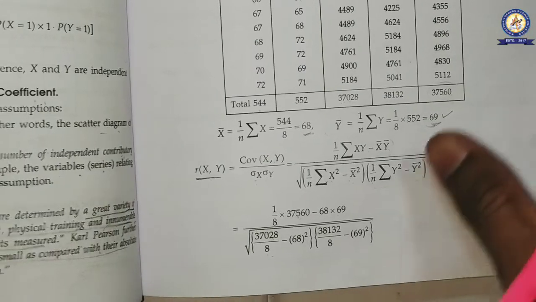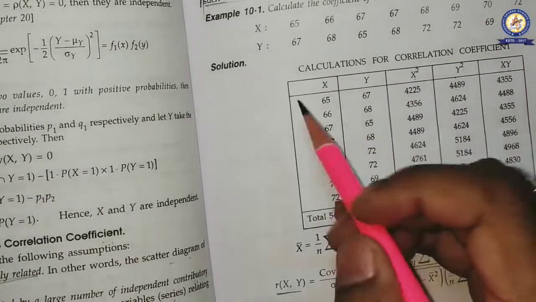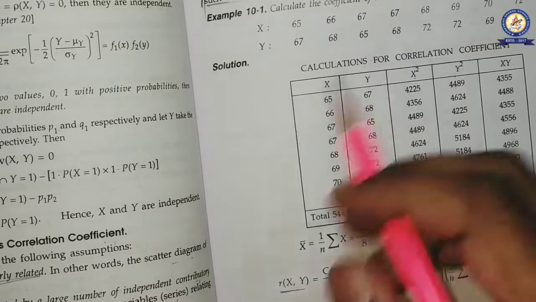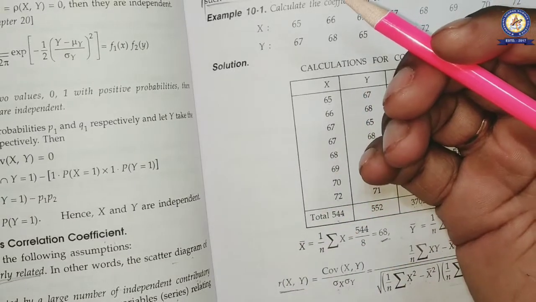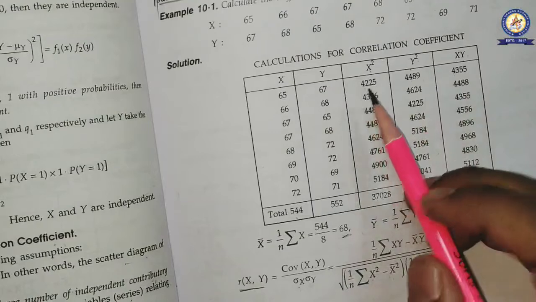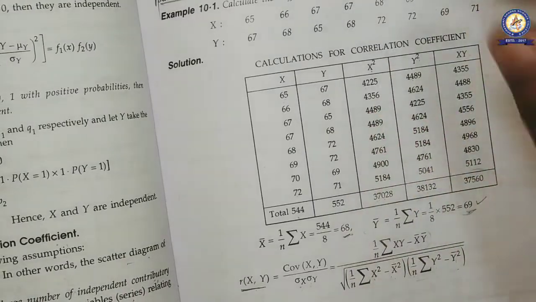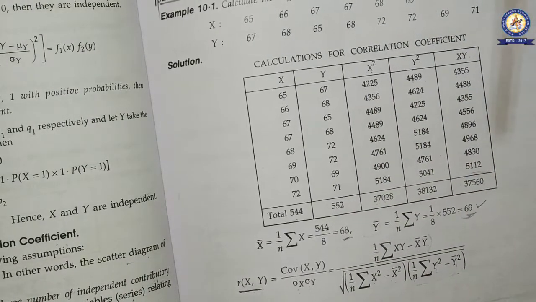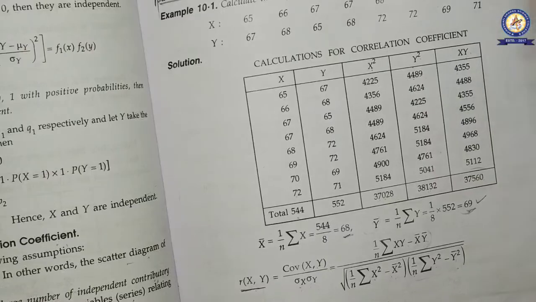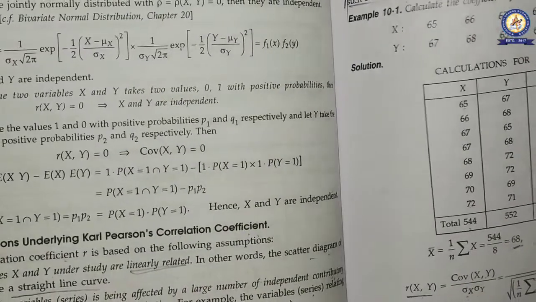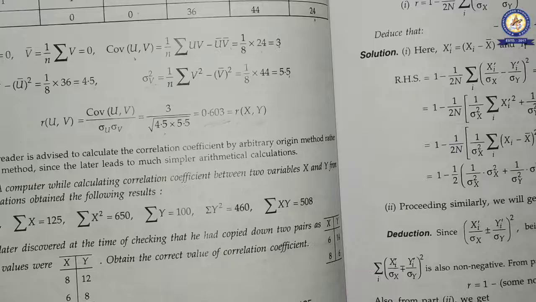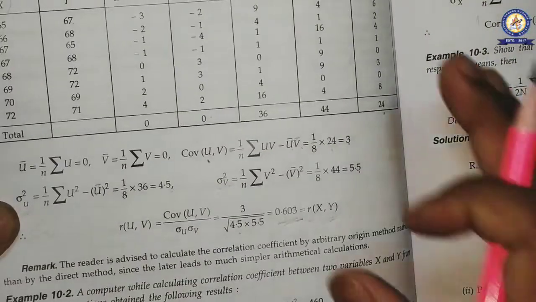So an easier method is that we convert x and y by changing the origin and the scale, in such a way that the u square, v square, uv calculation will be easy. You can see this example, you will get clarity upon that.